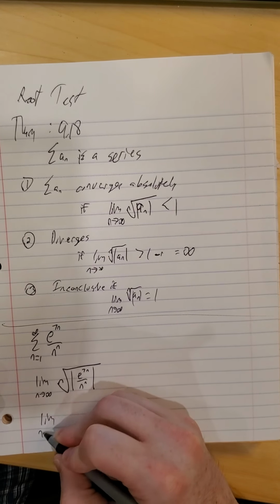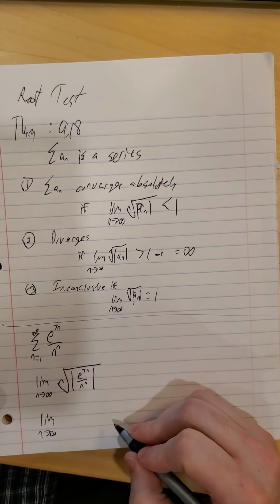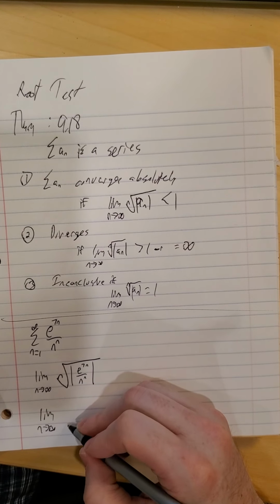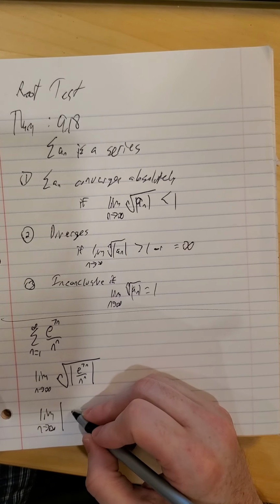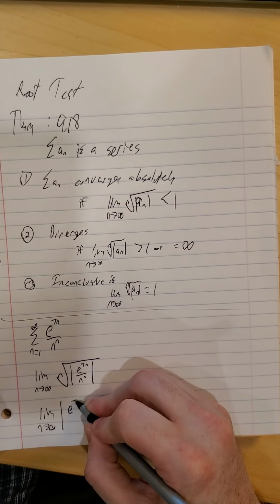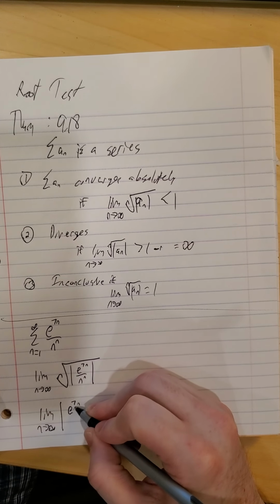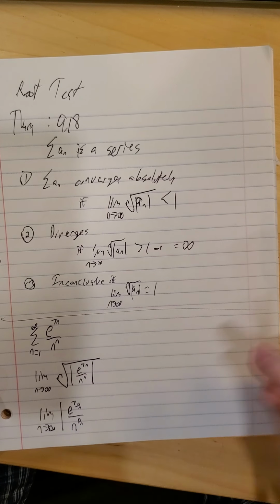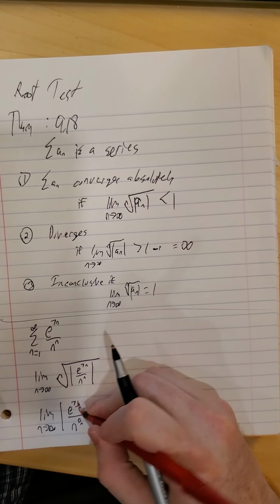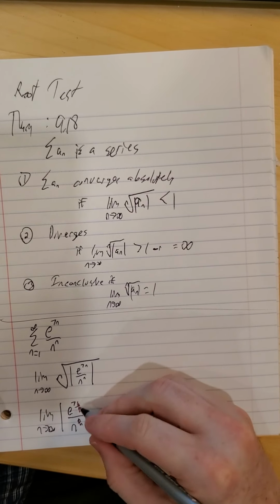This is then the limit as n approaches infinity of the absolute value of e to the 7n over n to the n, all to the 1 over n power. And n over n, of course, is a nice, neat, pretty 1.